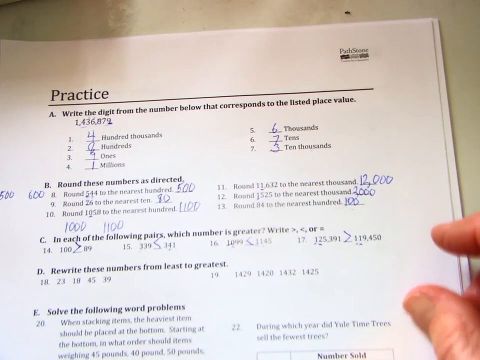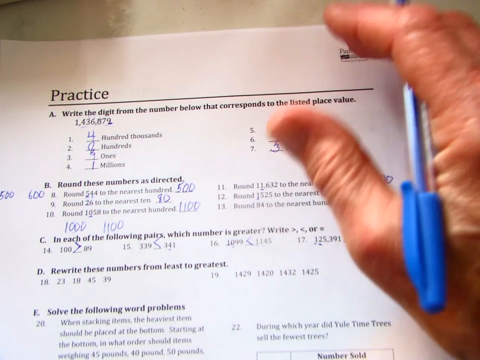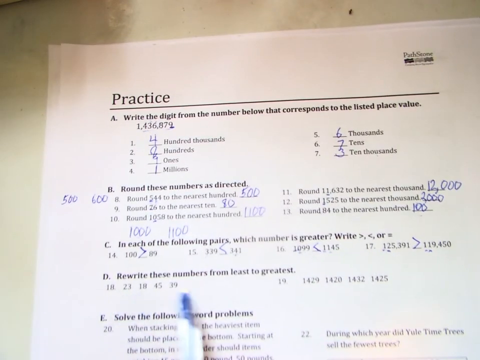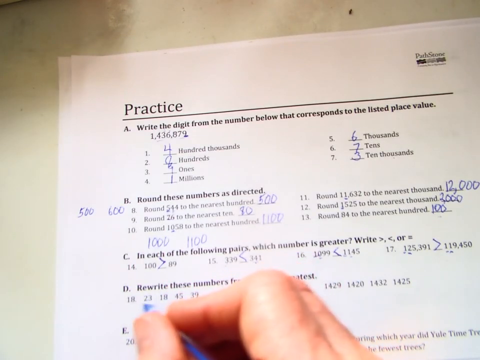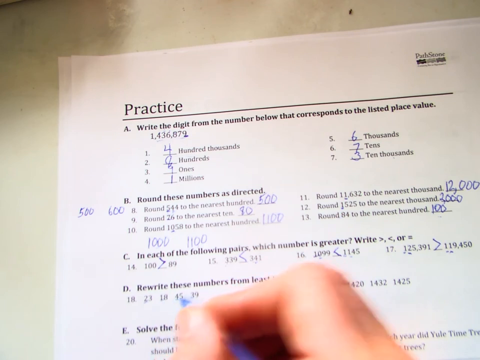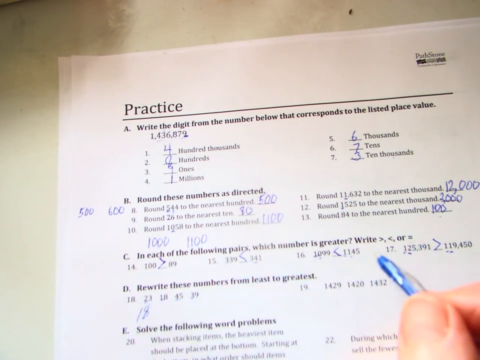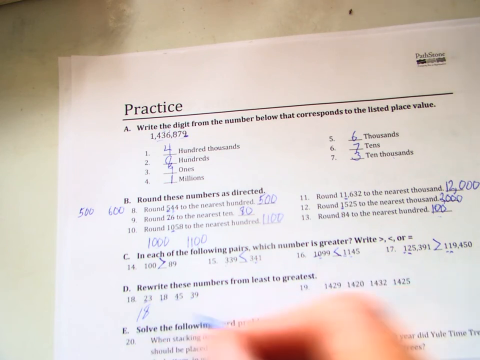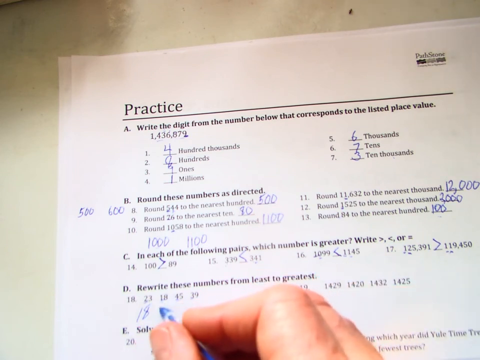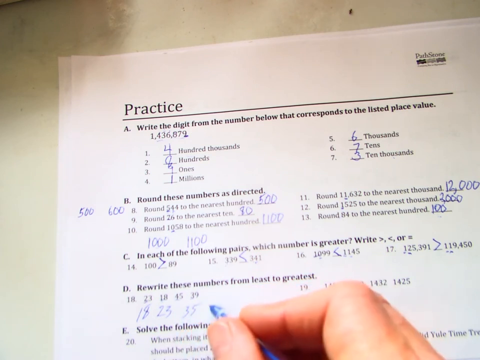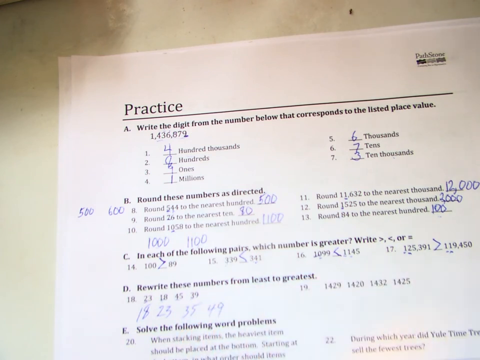Rewrite these numbers from least to greatest. Which is the smallest here? So you look. They all have tens: 2 tens, 1 tens, 4 tens, 3 tens. Least would be 18. And what's next? Did you do it all by yourself? The 2, 23, the 3, 35, and the 4, 49.